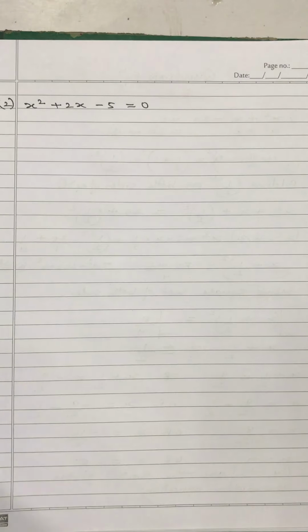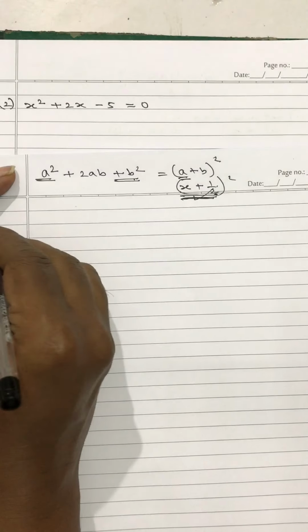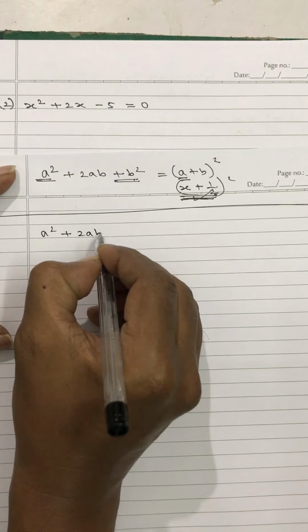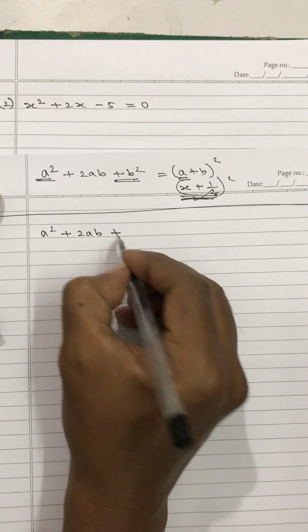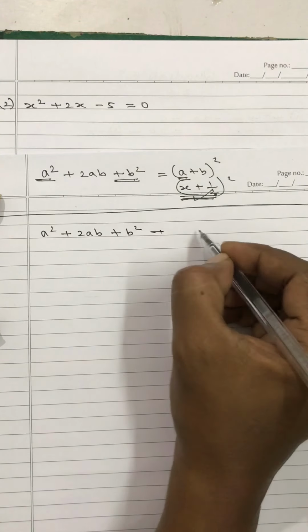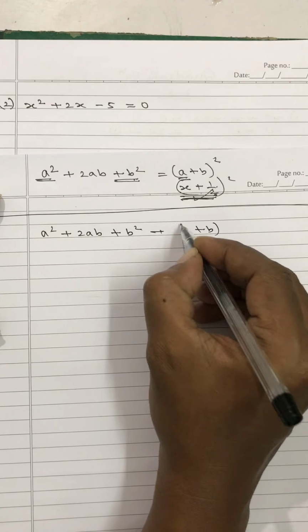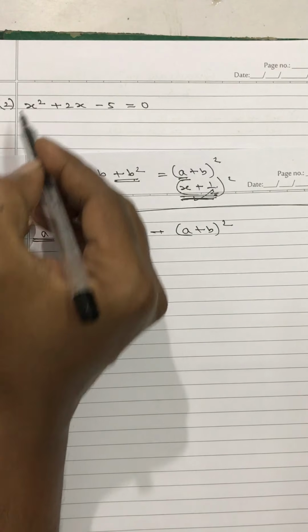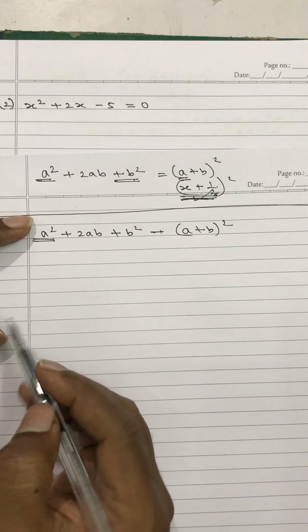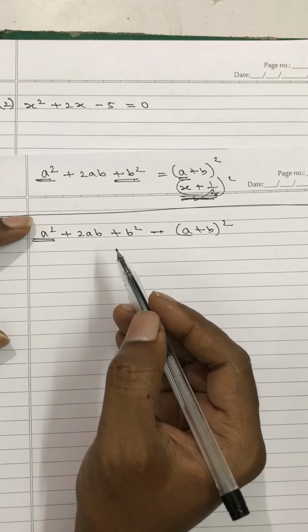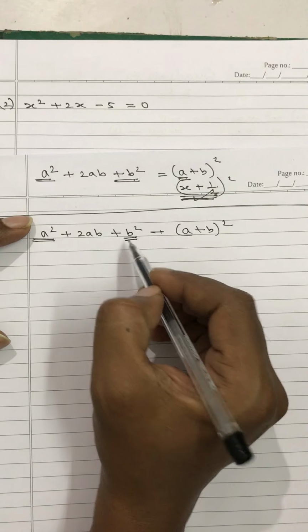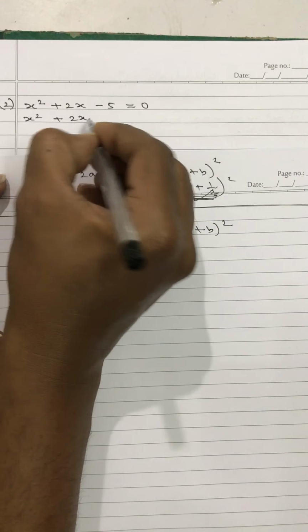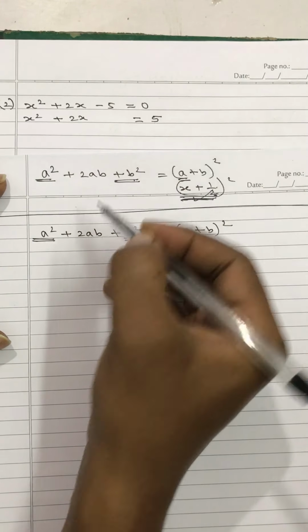This again is going to be of the same type, so we will again convert this into the form of a square plus 2ab plus b square, which will then get turned to a plus b the whole square. So I am going to set my a square, which is already set, so no problem, because the coefficient of x square is already unity. Now going to b square, I will have to shift this minus 5 to the other side. I will get x square plus 2x is equal to 0 plus 5, 5.